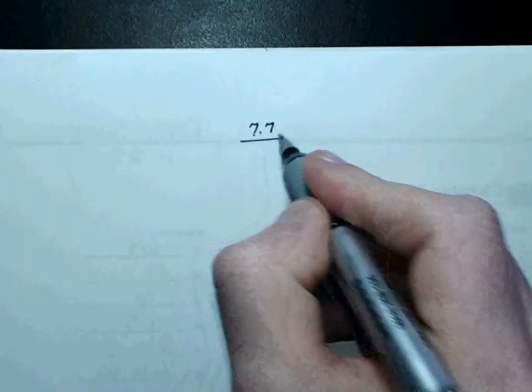Okay, chapter 7.7. Right. We're going to be dealing with sine, cosine, and tangent still. But up until this point, we've only been finding a missing side. Okay? So today we're going to learn about when we're looking to find the measure of an angle.